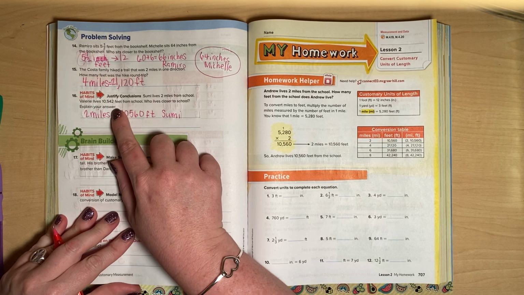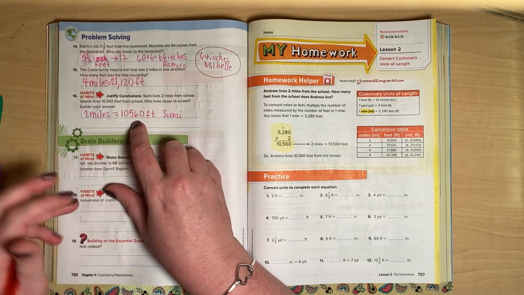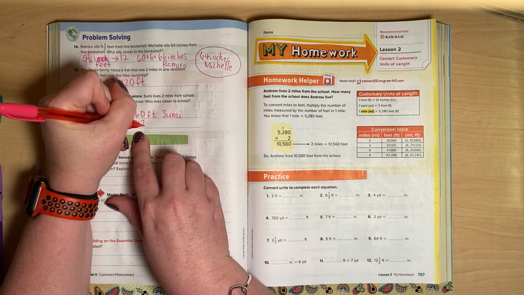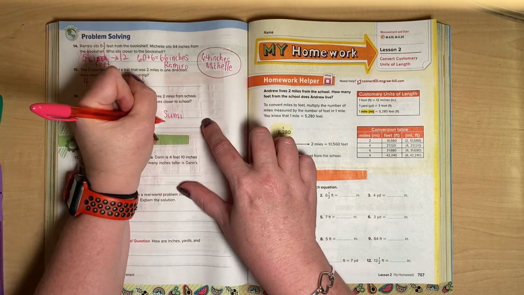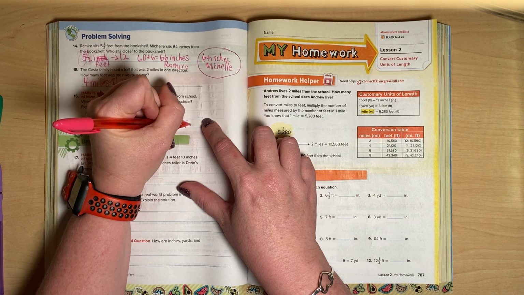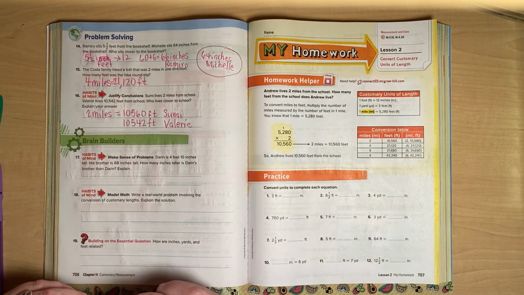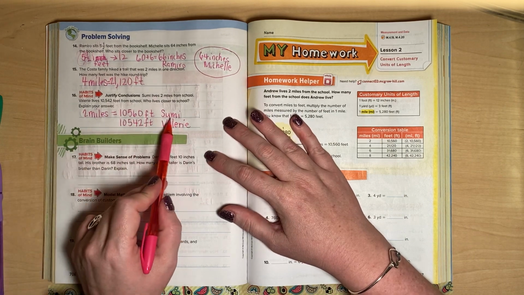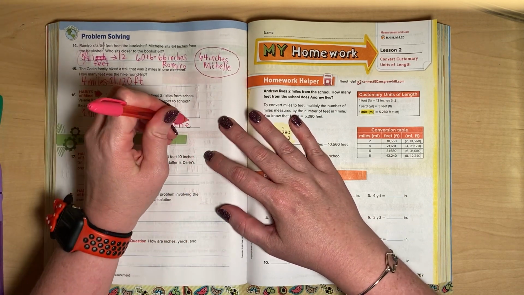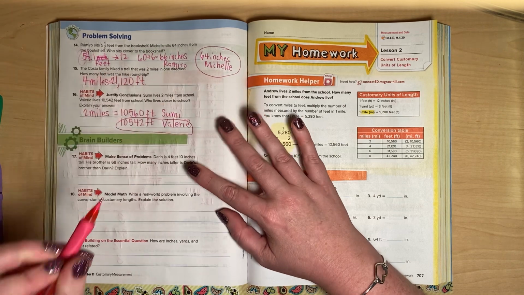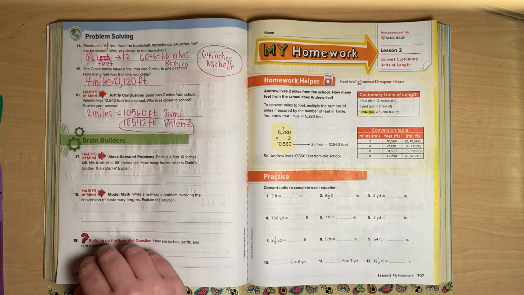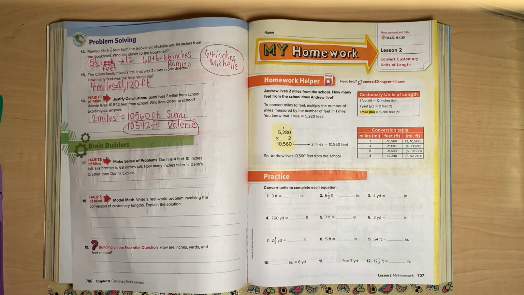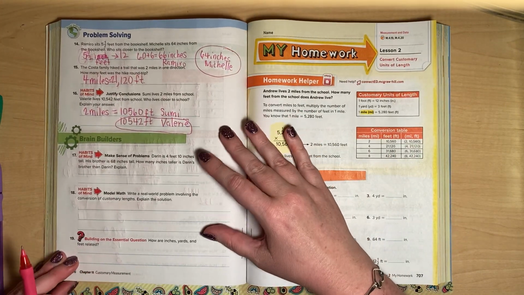Okay, and then Valerie is 10,542 feet from the school. Okay, who lives closer? So closer means the smallest number. So who has the smallest distance? Valerie. Look, I didn't even have to go back and figure out how many feet were in 2 miles because I paid attention to what I did back here and I didn't have to do any more work. So always pay attention.